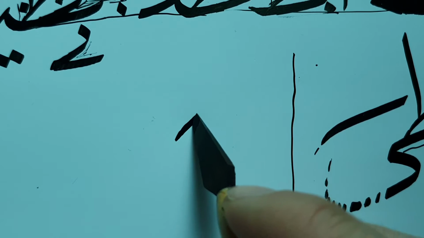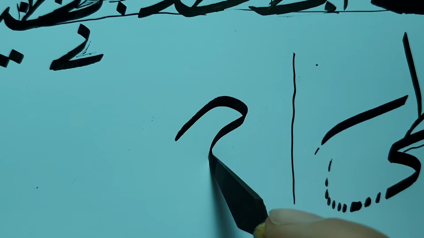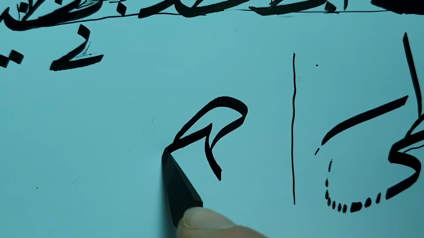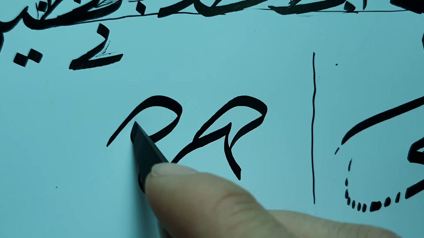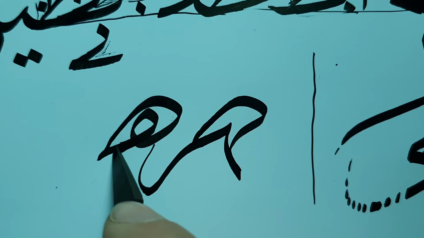Another shape or few shapes that you might see out there for the letter ta would be a letter inside the letter ta. Usually they use the ha and they put it inside the ta. So for example, if you were to write tahura or tahur, it would look something like this with the ha inside. Sometimes they write the fa inside for Mustafa.